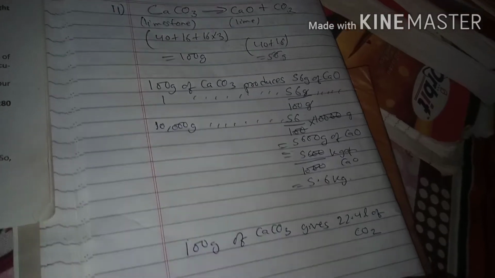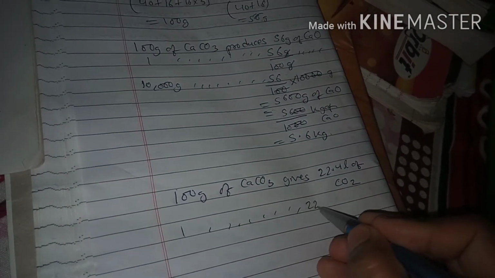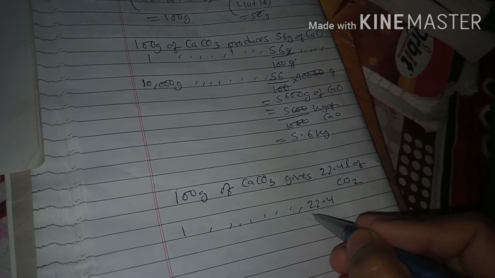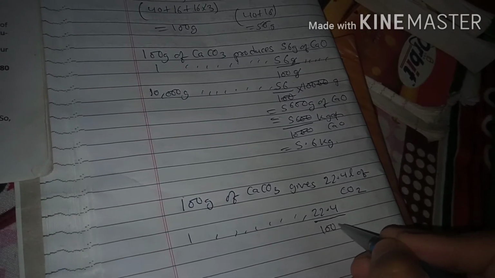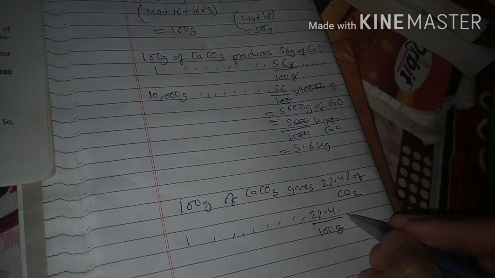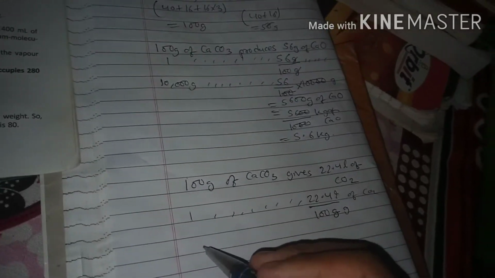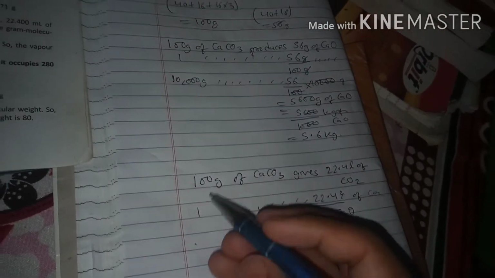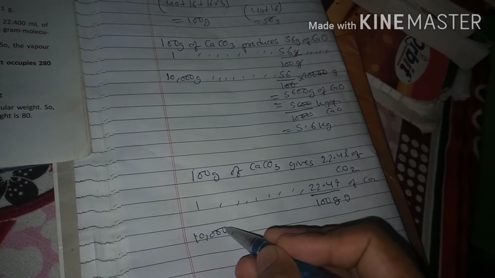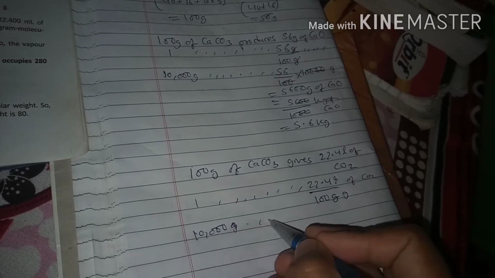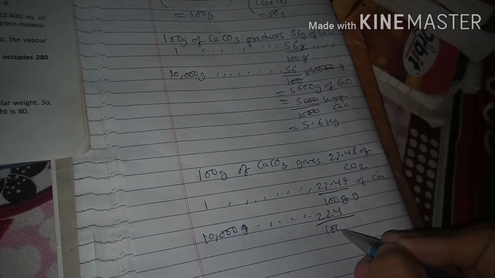Now next step, 1 gram of calcium carbonate gives 22.4 divided by 100, in liter of CO2. Now last step is 10,000 gram. So we have 10,000 gram, no? So again we'll write 10,000 gram gives 22.4 divided by 100 into 10,000.